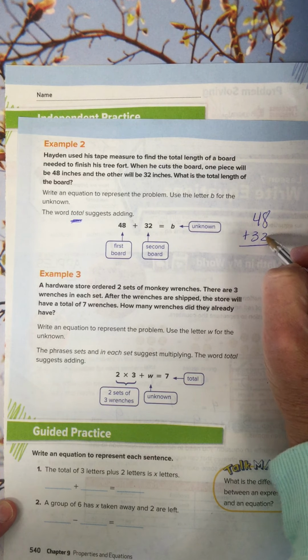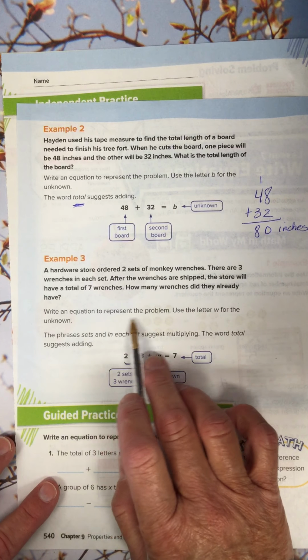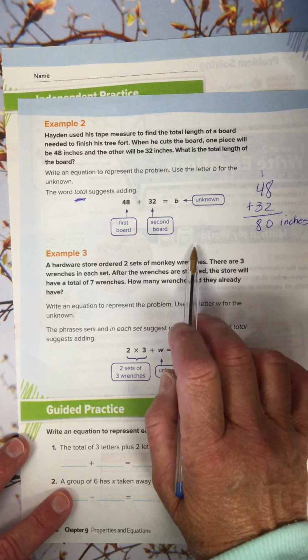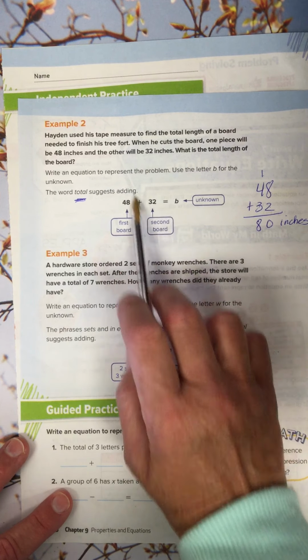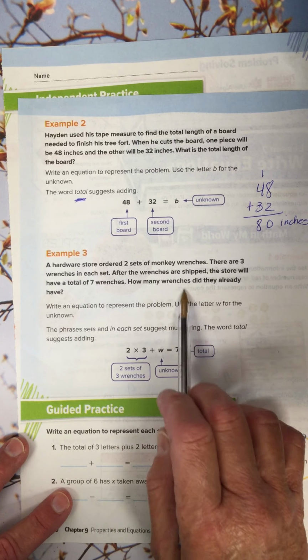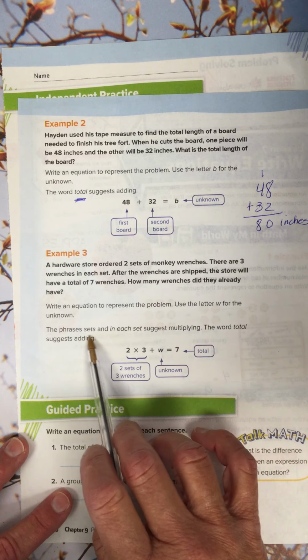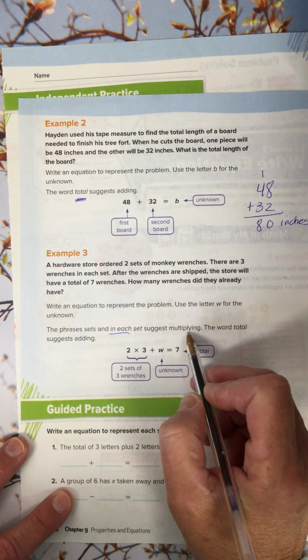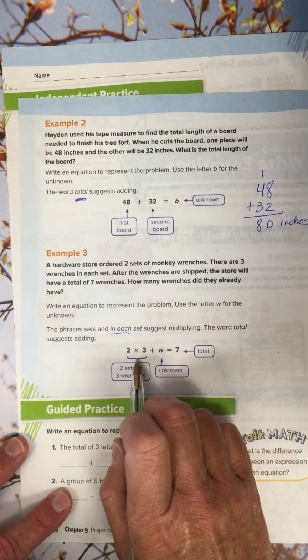The hardware store ordered 2 sets of monkey wrenches. There are 3 wrenches in each set. After the wrenches are shipped, the store will have a total of 7 wrenches. How many wrenches did they already have? So it's telling us that the equation, we're going to use the letter W, and they do that quite often, whatever they're talking about. This happened to be board, so they use the letter B. This happens to be wrenches, so they're using the W as their variable. So in each set indicates that we need to multiply. So here we go.